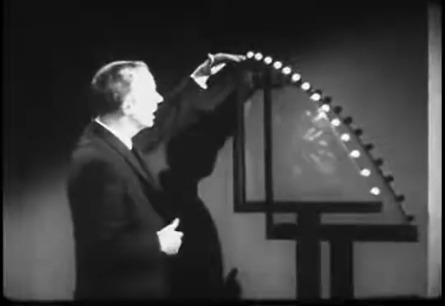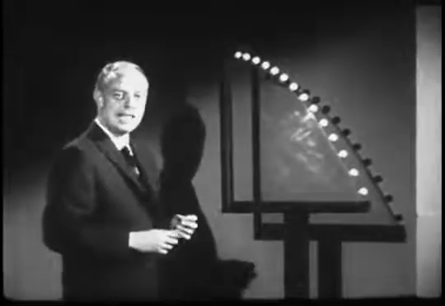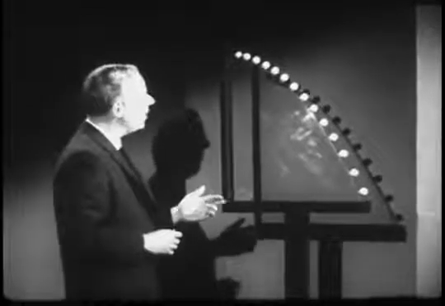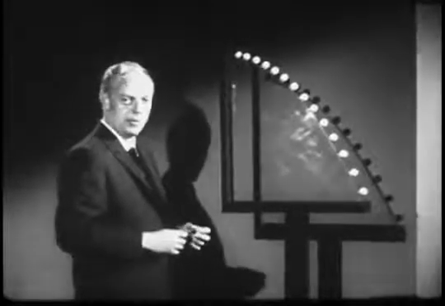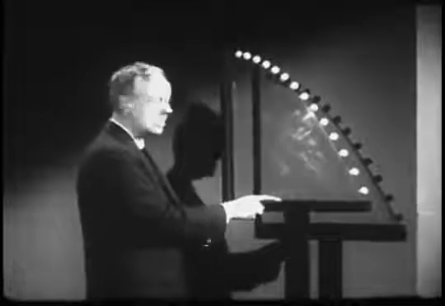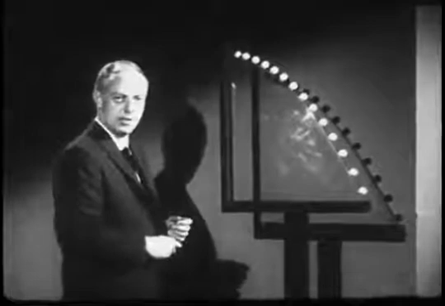Here's a model of a ball shot horizontally. The model shows the position of the ball at equal intervals of time. You know that you can calculate this motion by thinking of two independent motions. One in this direction, the horizontal component, and one in this direction, the vertical component.